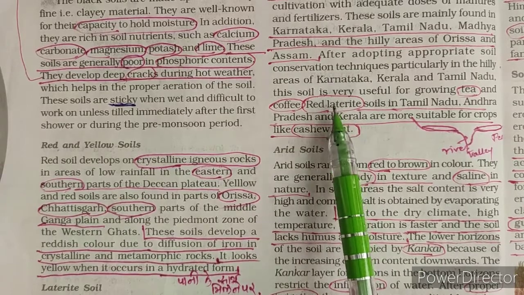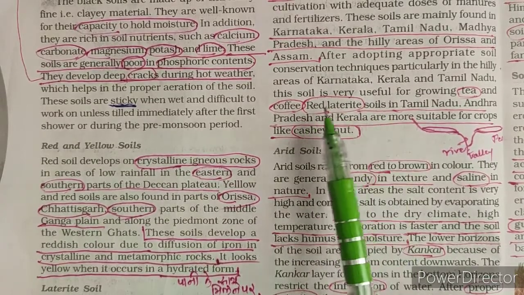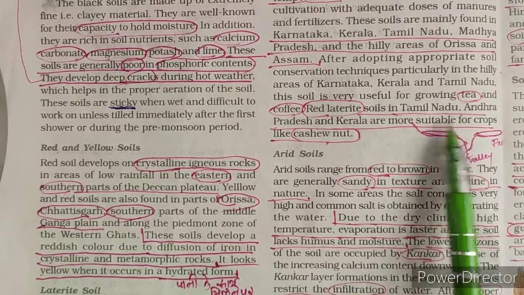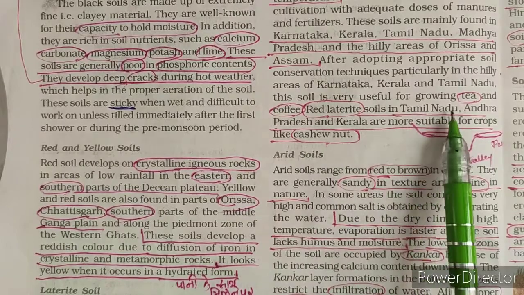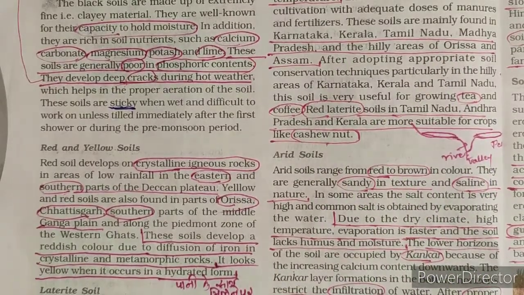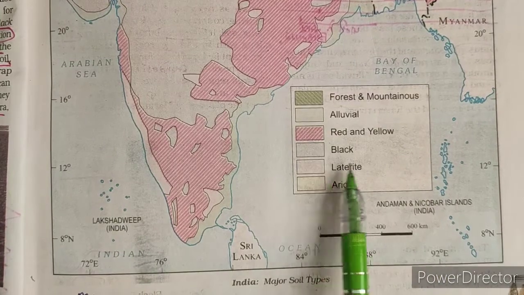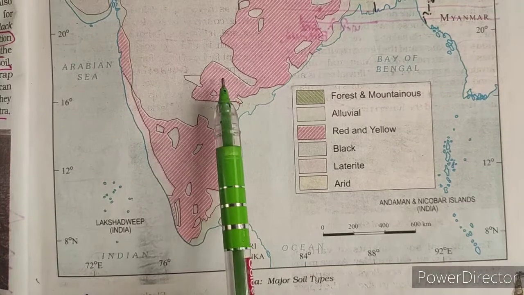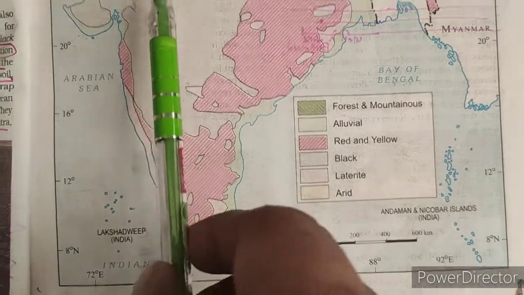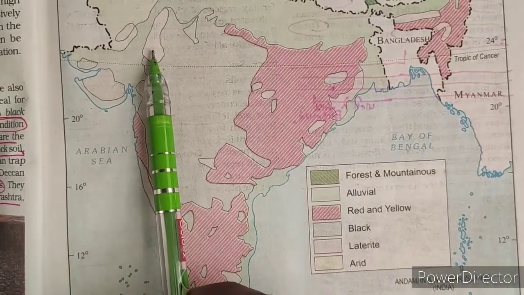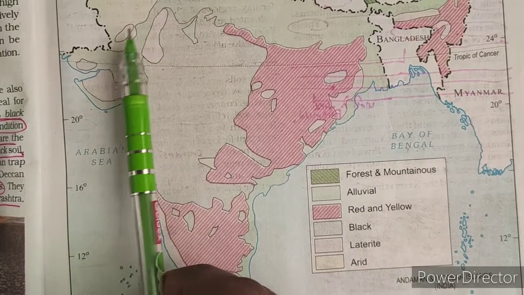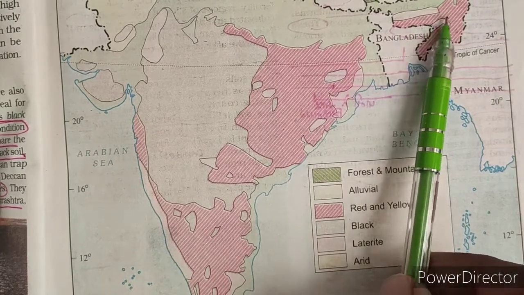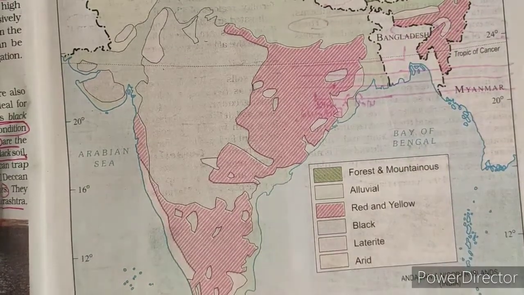Now in laterite soil there is another type, red laterite soils. Red laterite soils in Tamil Nadu, Andhra Pradesh and Kerala are most suitable for crops like cashew nuts. So this is laterite soil. Now let us see it on the map. Let us see this color, laterite soil. This is the part of Tamil Nadu. Here it is the part of Kerala and Karnataka. One very small part is lying here. Then some parts of Madhya Pradesh are also here. Then this is another part, in the heavy rainfall area of Meghalaya, and here is another small part where this laterite soil is available. Thank you very much.